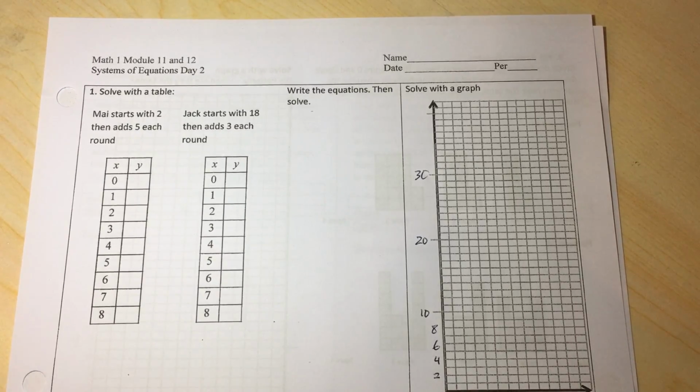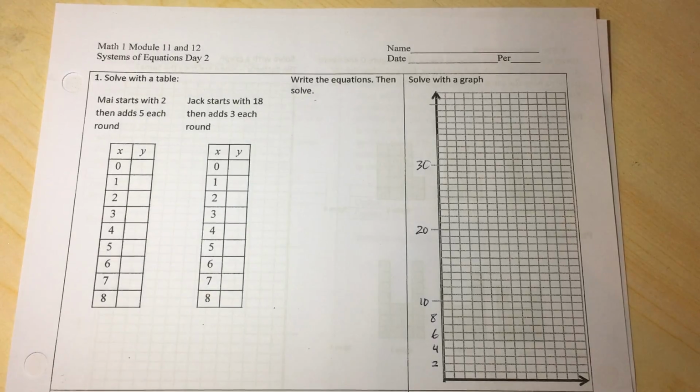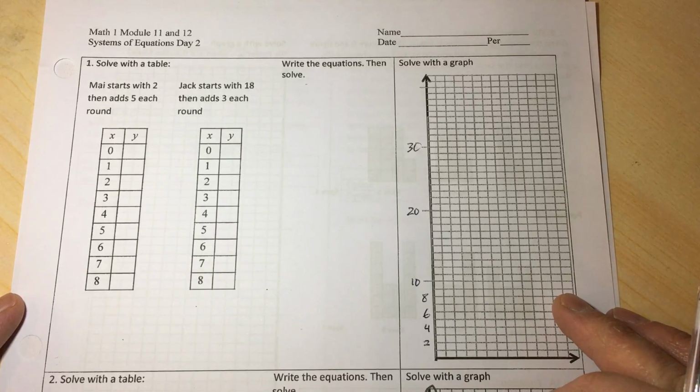All right, so we are in our second lesson of our unit. This is systems of equations. We are now going to start actually creating our equations and graphing them and seeing where their solution is. So here's what we're going to do. We're going to start off with our notes. I'm going to go through them, and then if I have time, I'll do another video for your homework. If not, you'll have to ask me questions in class.